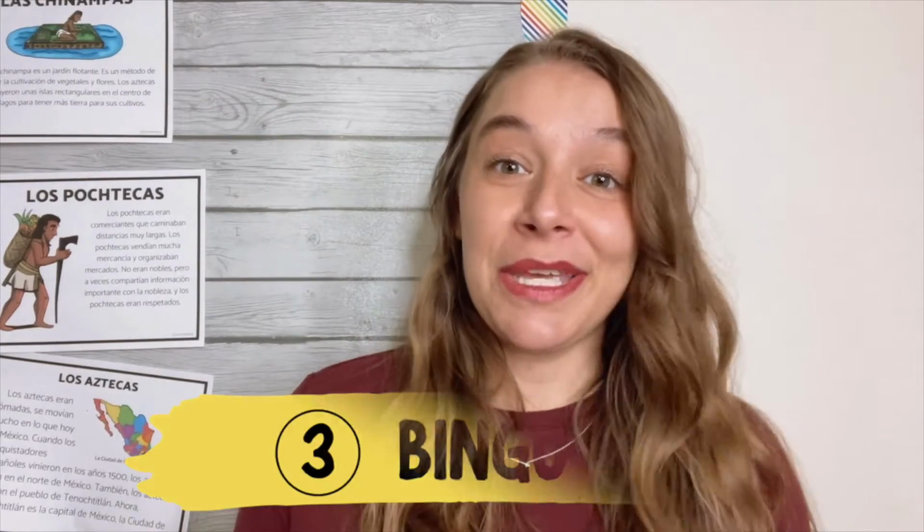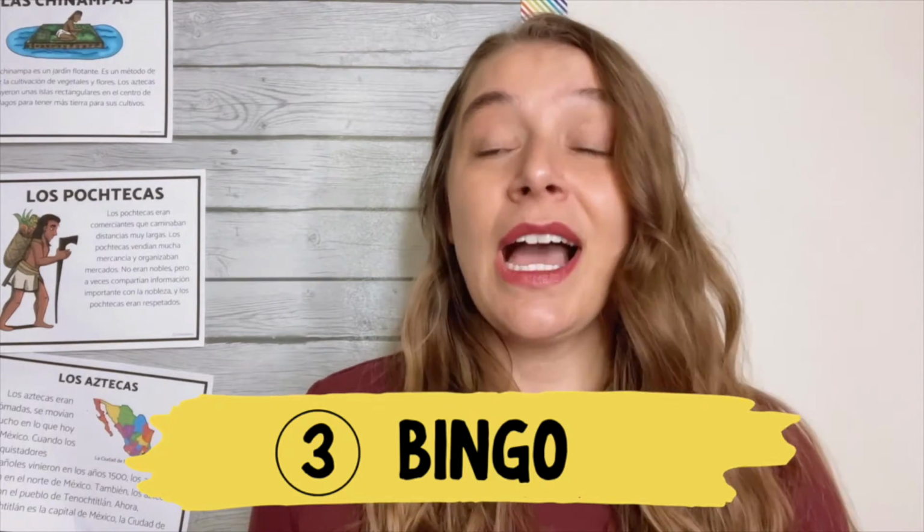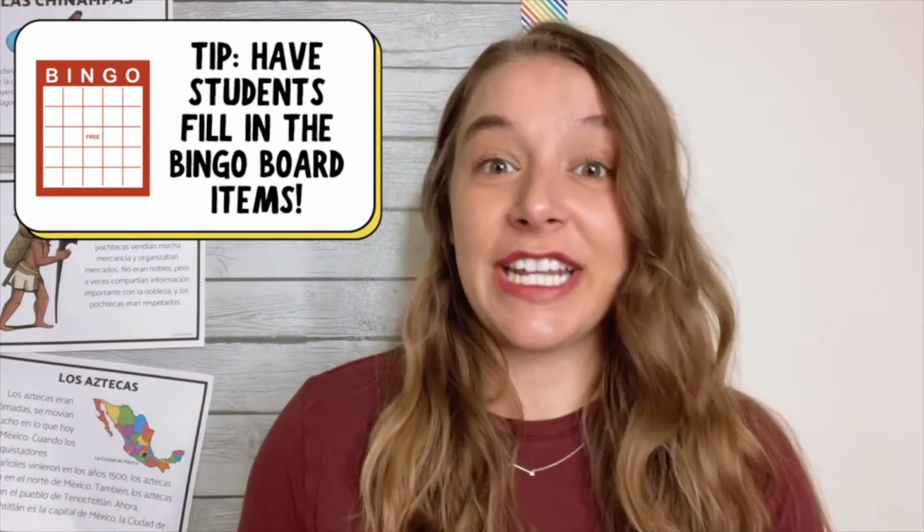Oldie but a goodie, bingo. Use words, use pictures, use phrases, whatever you want to do, it's super easy. I like to make students make the cards themselves because that way you don't have to find a random bingo generator and they're getting that extra practice as they're illustrating or writing in the words.